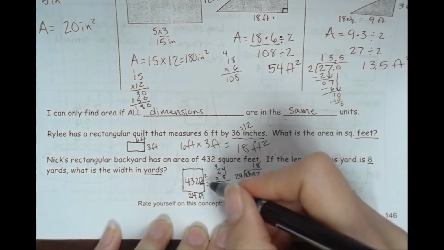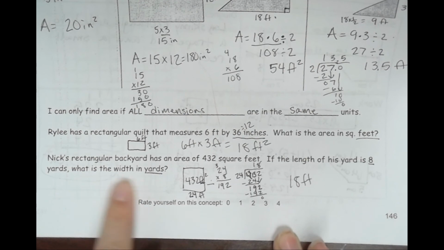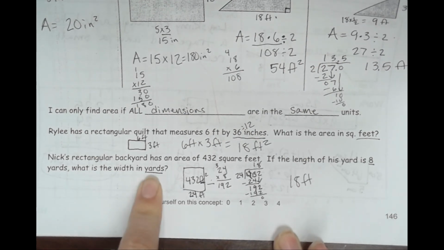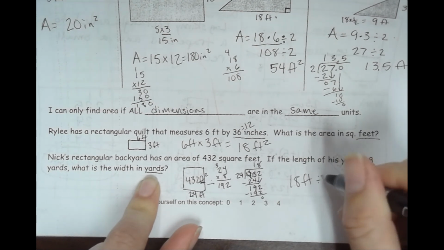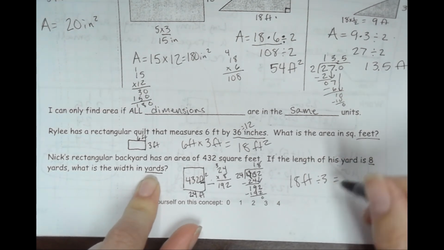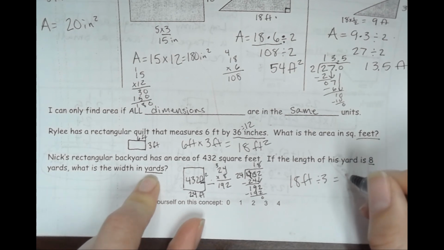So I got that the other side is 18 feet, but it doesn't ask for the width in feet, it asks for the width in yards. I've done the hard part, turning this into yards. I'm just going to divide it by 3 to turn into yards. 18 feet divided by 3 would give me 6, so it would be the same as 6 yards.